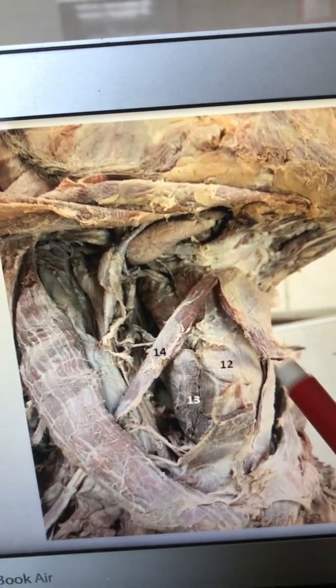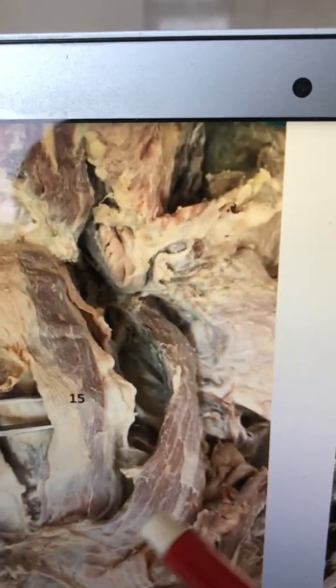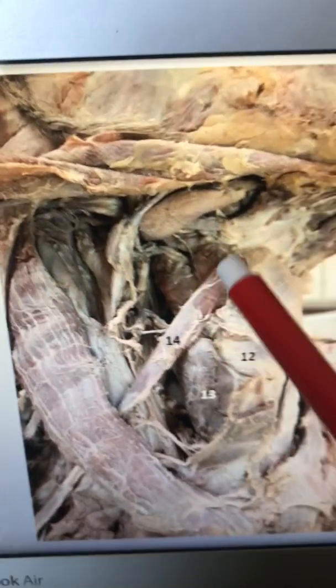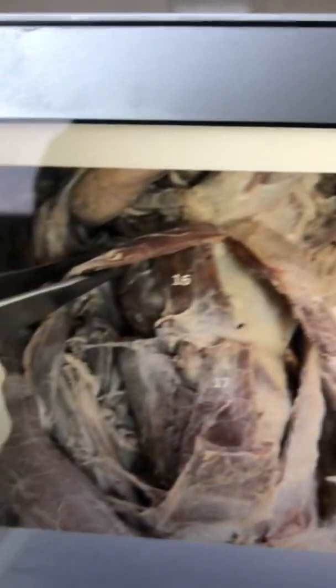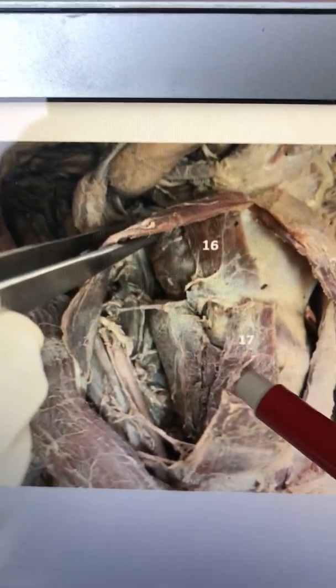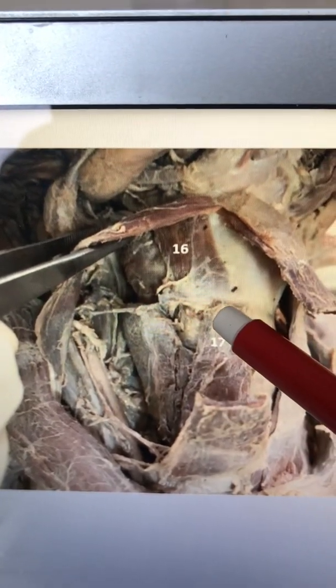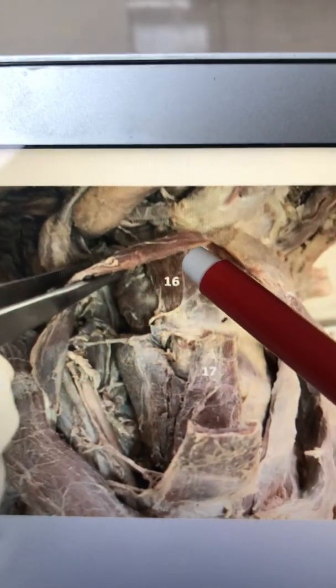So sternohyoid. So you can see sternohyoid. Now we have cut open the sternohyoid. Inside that you can see the sternothyroid and thyrohyoid. And then look at this. Okay, this is a very important one. We have cut open and you can see the 17 is sternothyroid. This is the thyroid cartilage. Thyroid to hyoid, that is called thyrohyoid.